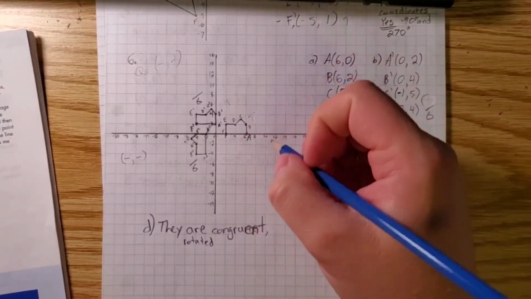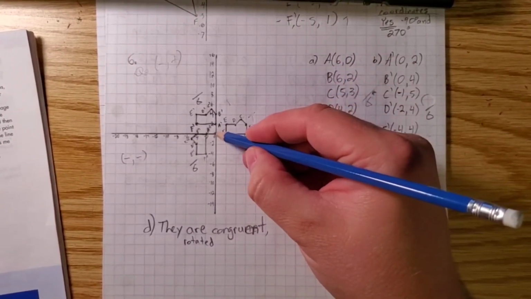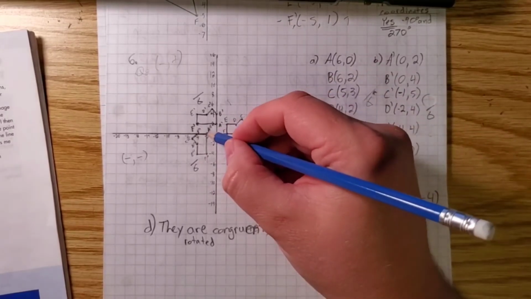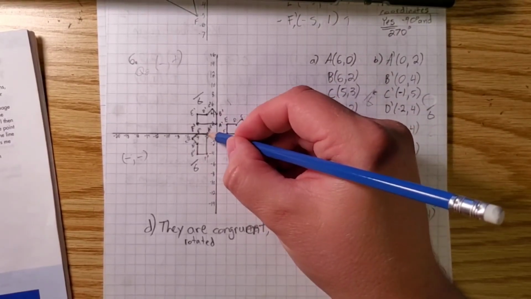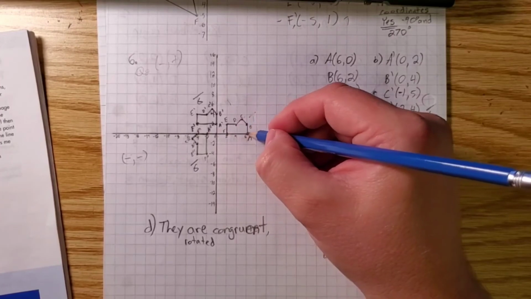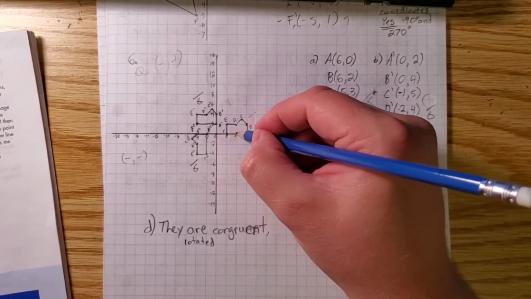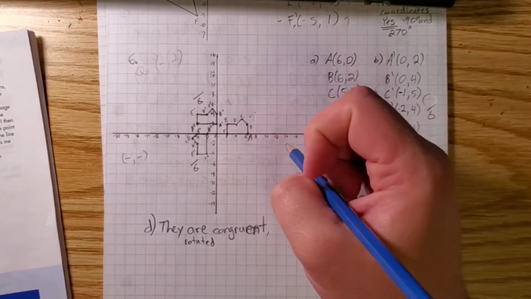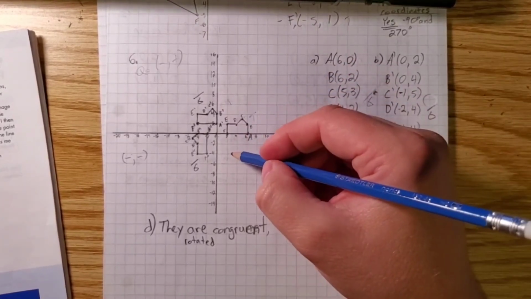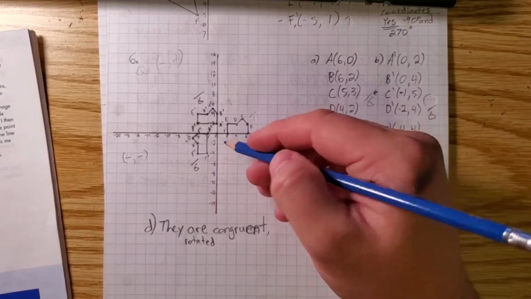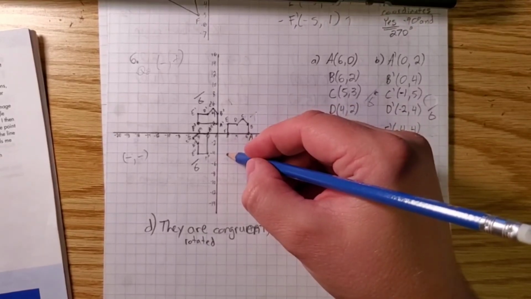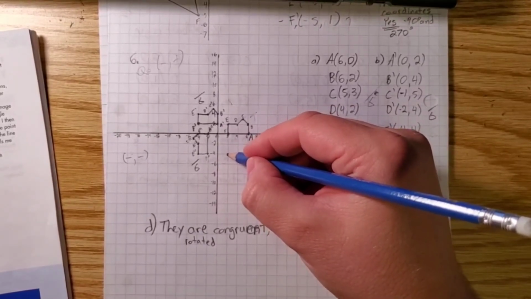Now, they wouldn't actually be rotated about the origin. And how do I know this? Well, A double prime is 2 away from the origin, whereas A regular is 6 away. So there's probably some other point down here that it's rotated about, and I would suggest it's actually this point here.